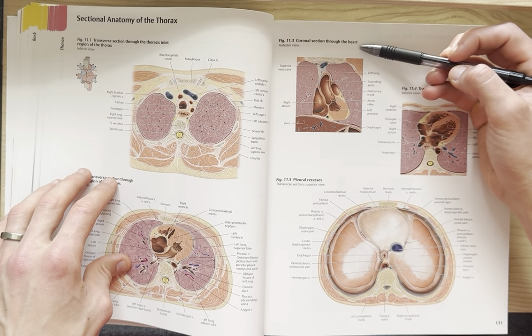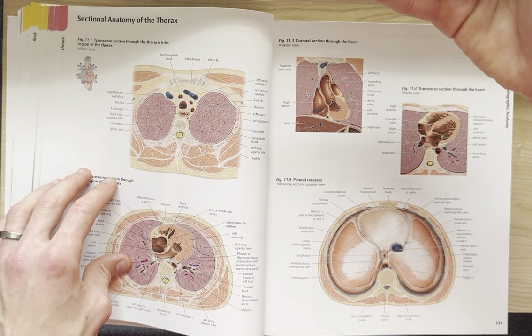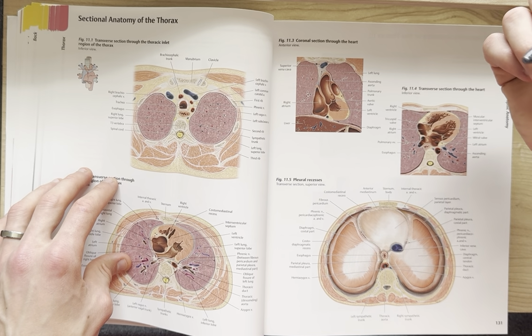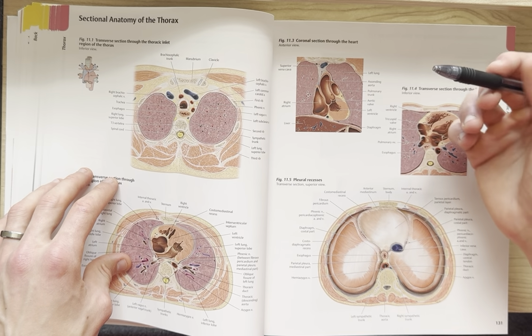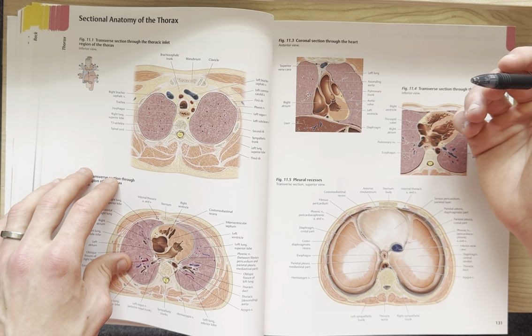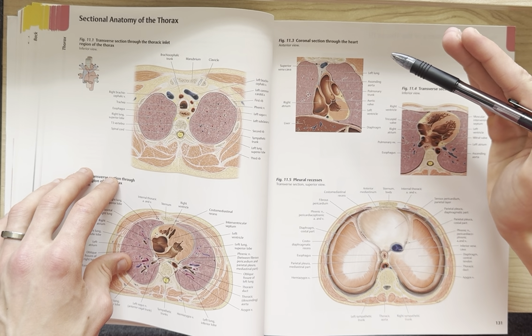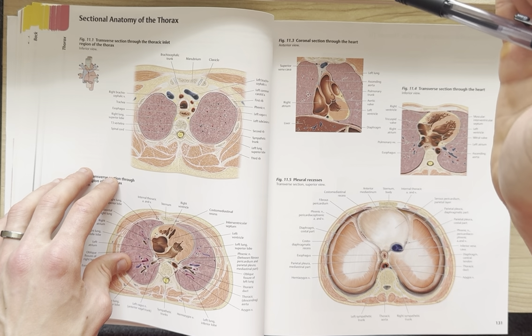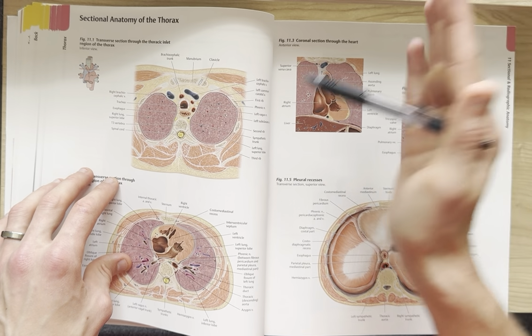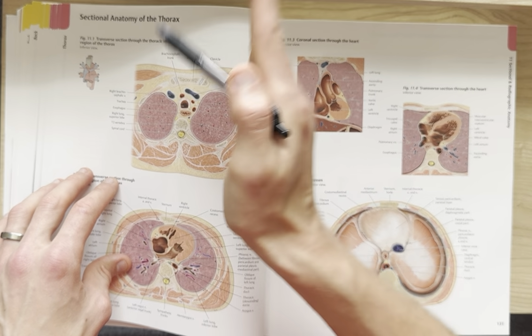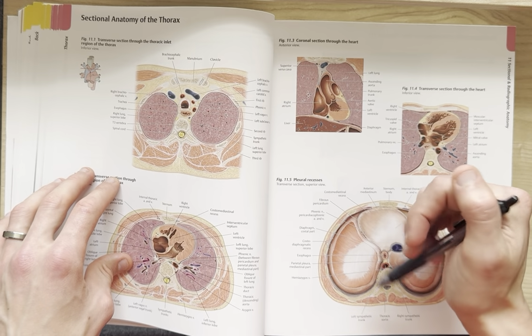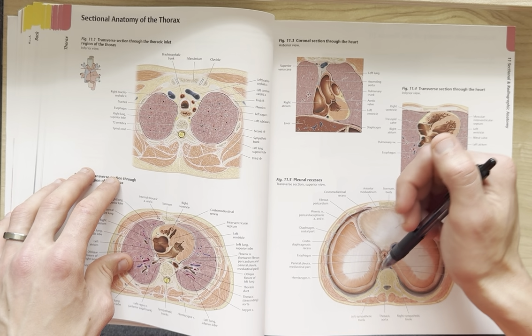Alright, so coronal section through the heart. So this is going to be just basically another type of cross section, and the coronal view is more just cutting it right down the middle, or cutting a slice down through it. Trying to think of the words, they just escaped me.